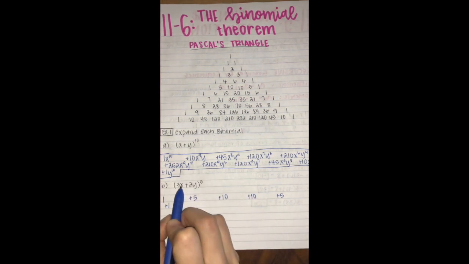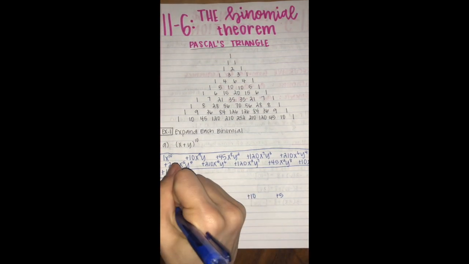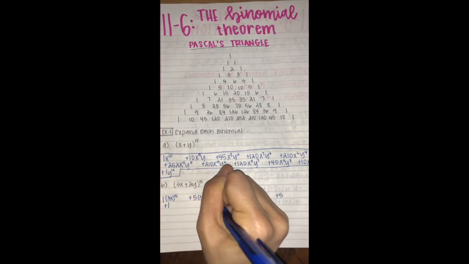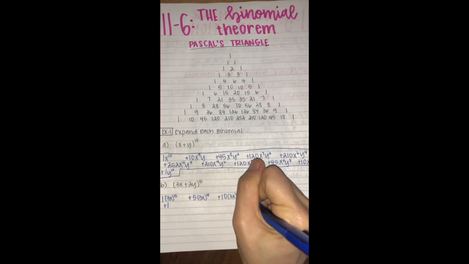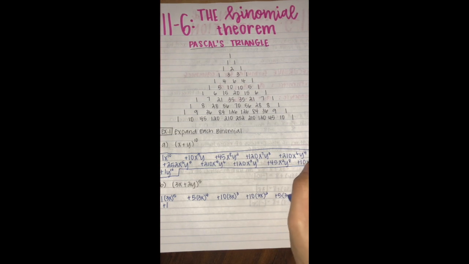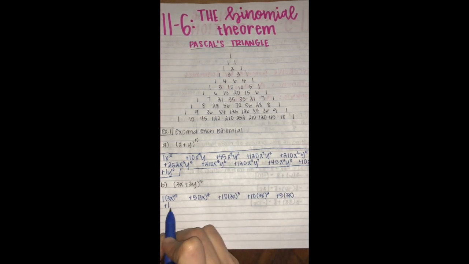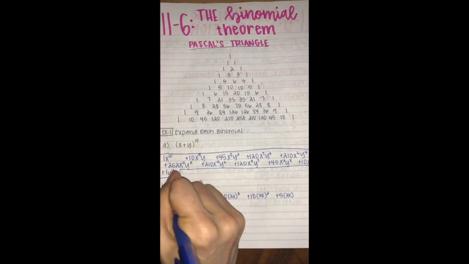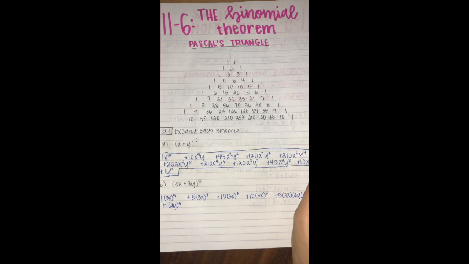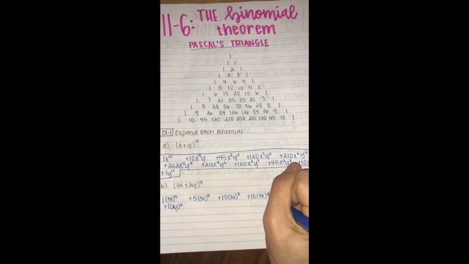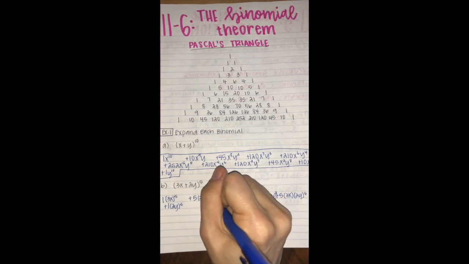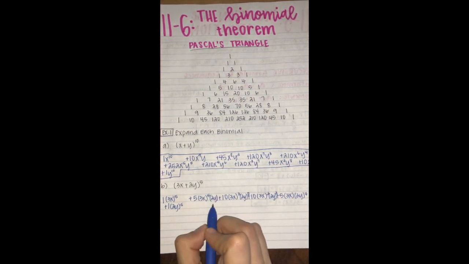Then we do the same idea, but this time it's 3x. I'm going to use parentheses: 3x to the 5th, 3x to the 4th, 3x to the 3rd, 3x to the 2nd, just one 3x, and then none. Then do the 2y: 2y to the 5th, 2y to the 4th, 2y to the 3rd, 2y to the 2nd, 2y, just one of them, and then none of them.